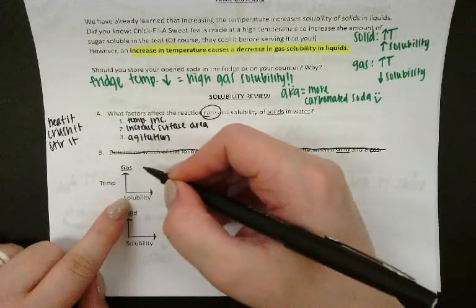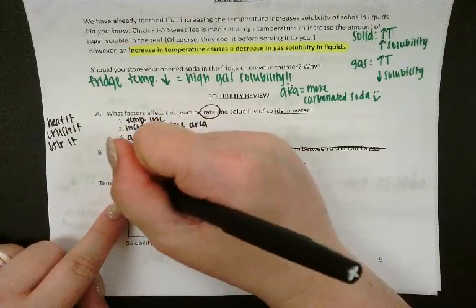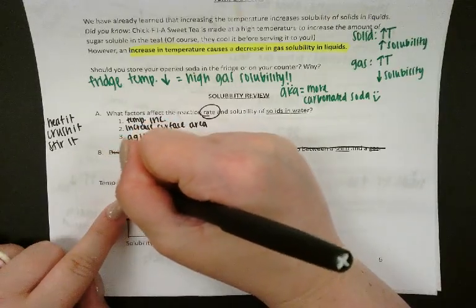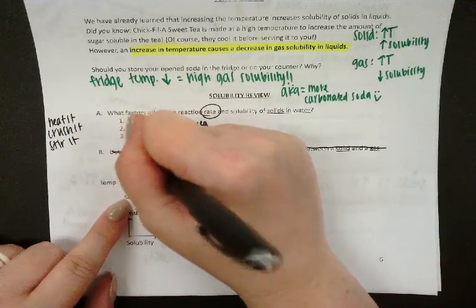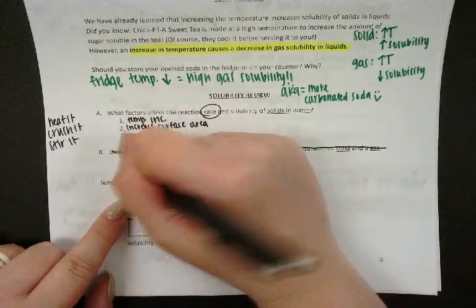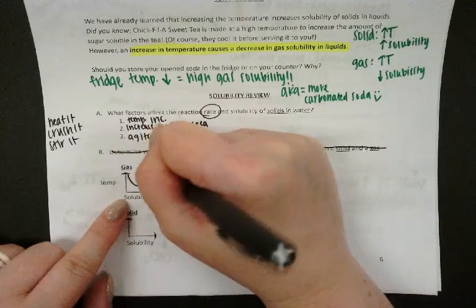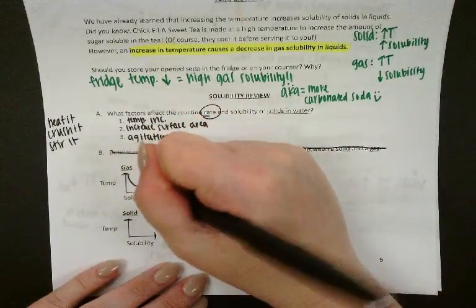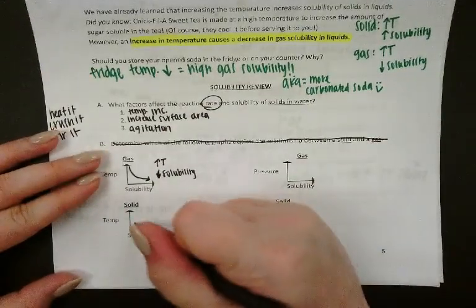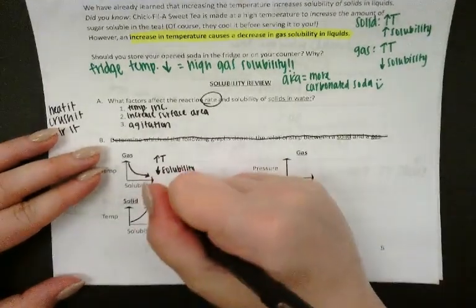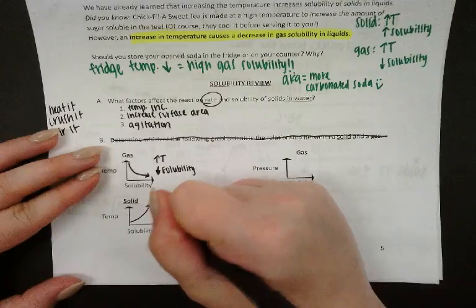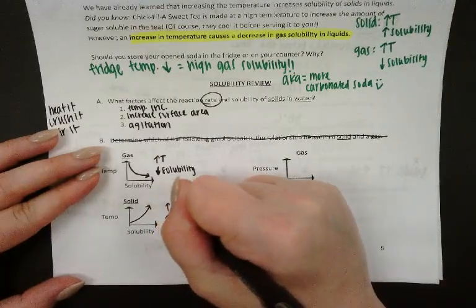With a gas, when you increase the temperature, our solubility decreases. Whereas a solid, when you increase temperature, you increase solubility.